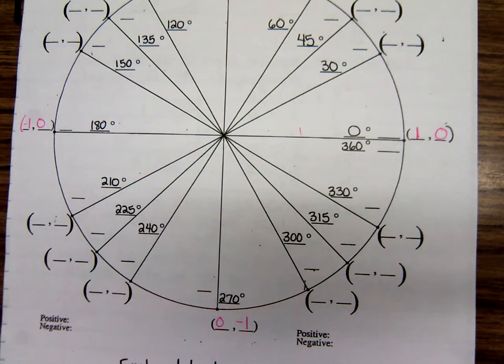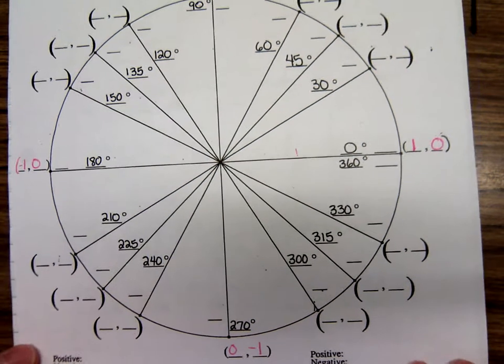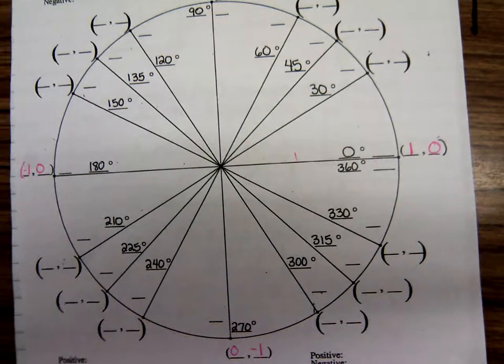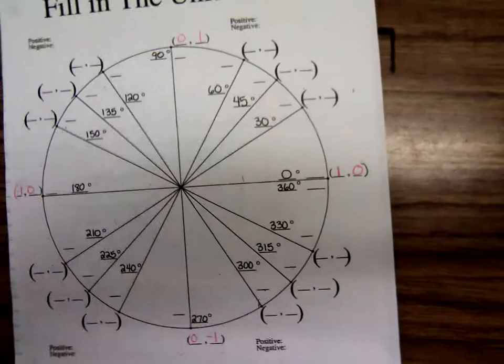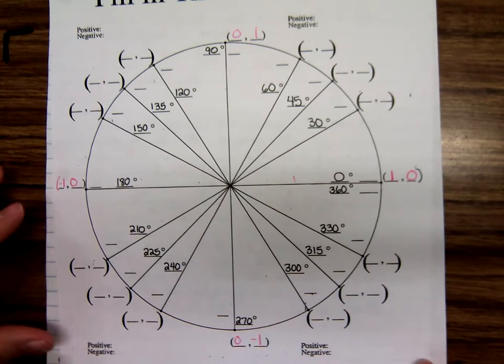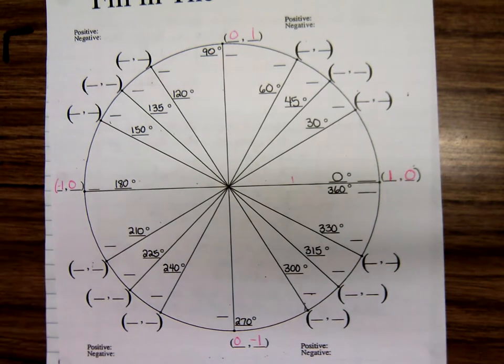Let me see if I can unzoom so I can get this whole unit circle showing. Okay, let me lift it up a little better. There, the whole unit circle is showing now. Again, the key here is to remember that the radius is 1.